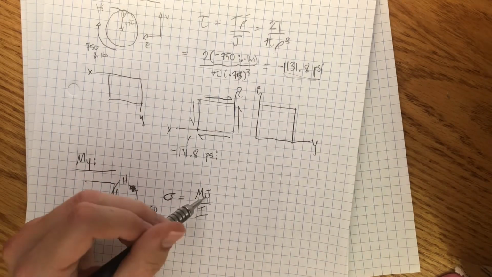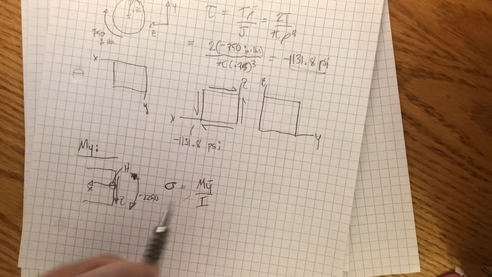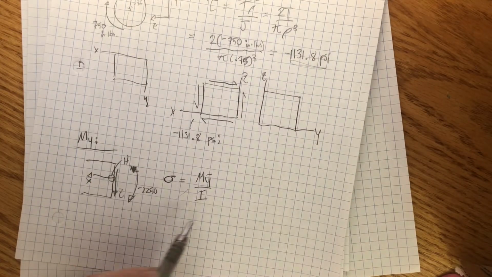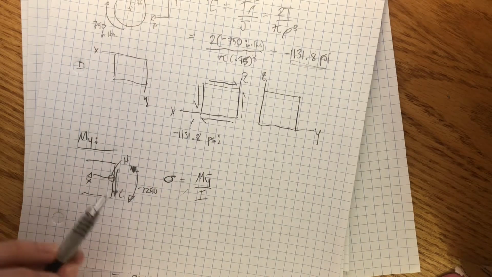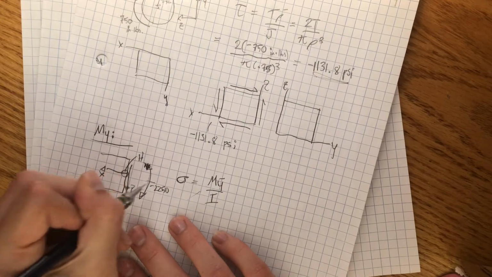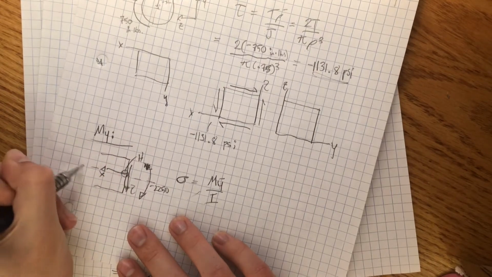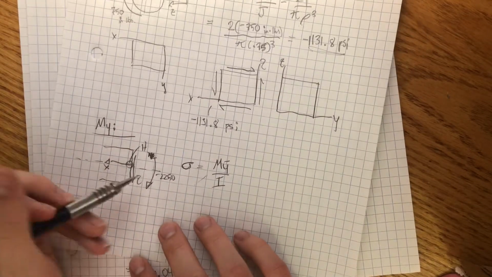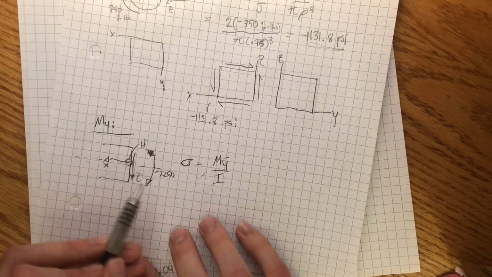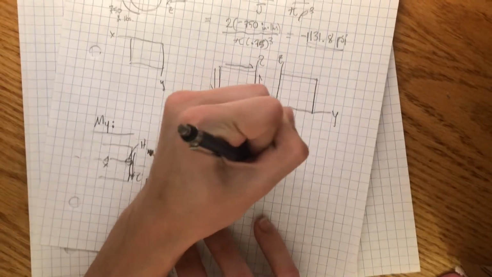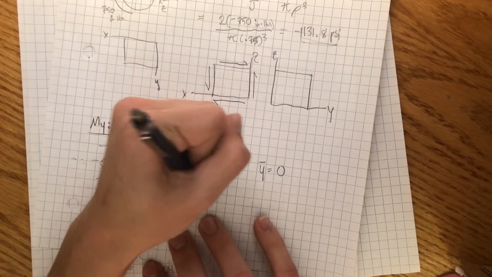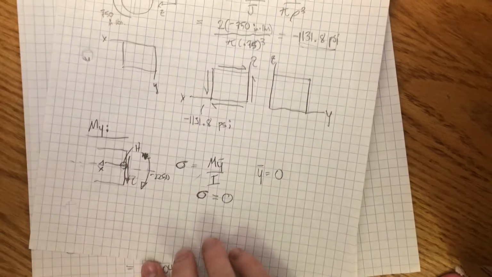And y bar is the perpendicular distance from the point of interest to the neutral axis. So if you notice here, on this object, the neutral axis, of course, because it's symmetrical, is going right down the middle, and that's exactly where h is. So because of that, we know that y bar is equal to 0, which means that this is not going to be creating any stresses. So the stress here will be 0.